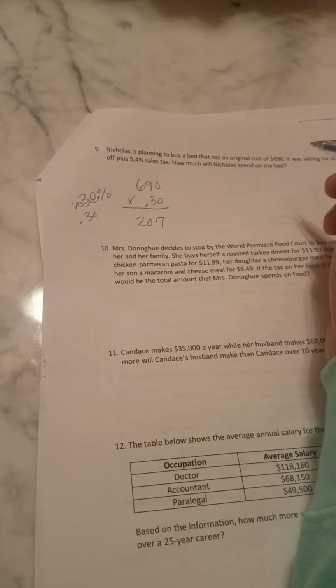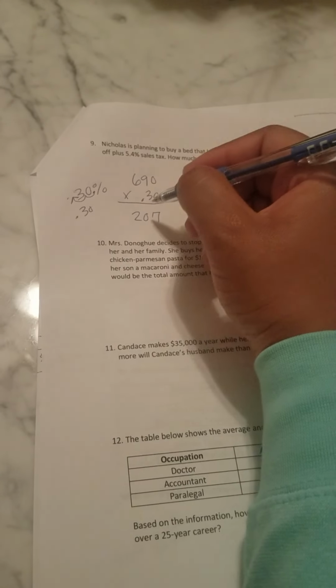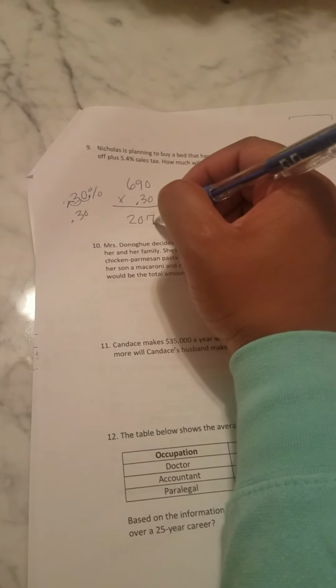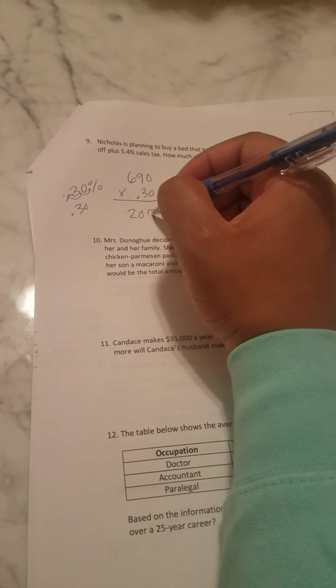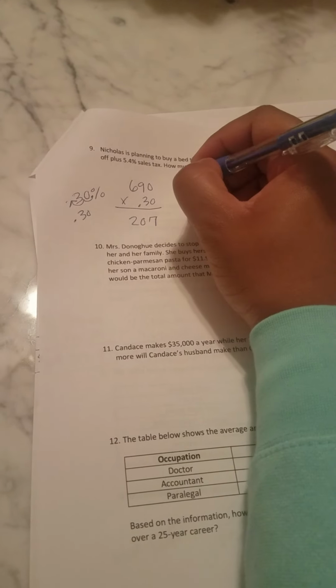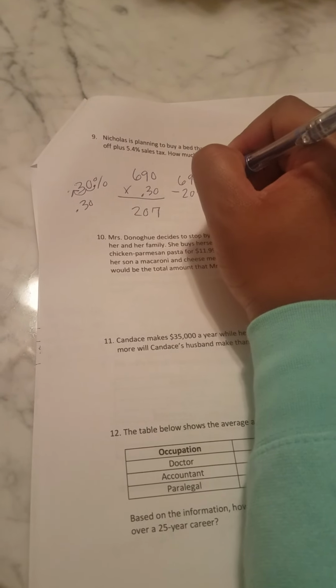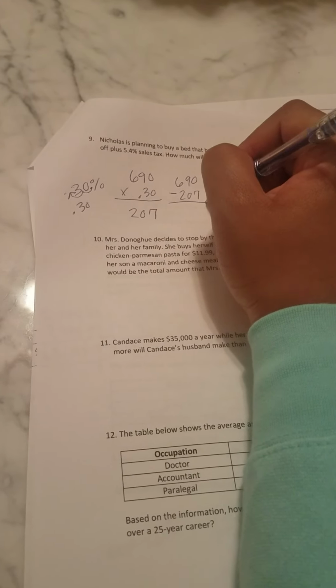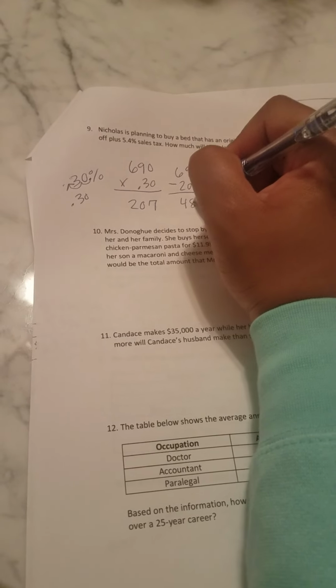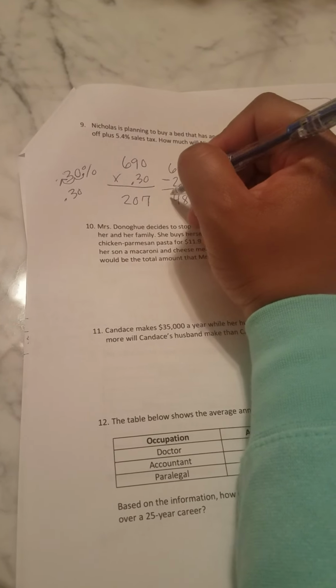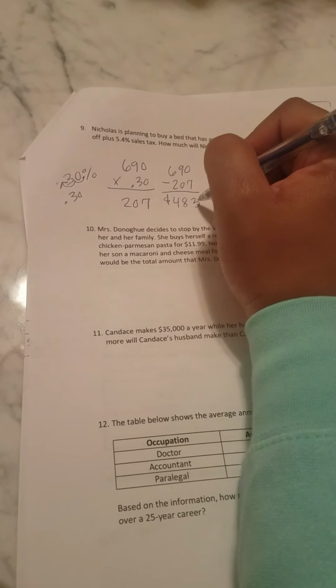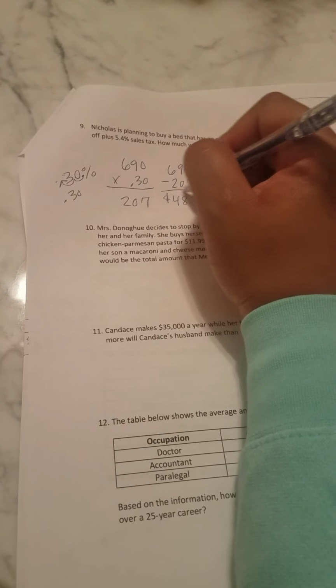Okay, then don't forget that's going to be 30% off. So I found 30%, so now I can take it off of the original price. I have to take it off. Don't forget about that. So it's going to be 690 minus 207, which is the 30% off. If I do that, I'm going to get $483. Okay, that's after 30% off.